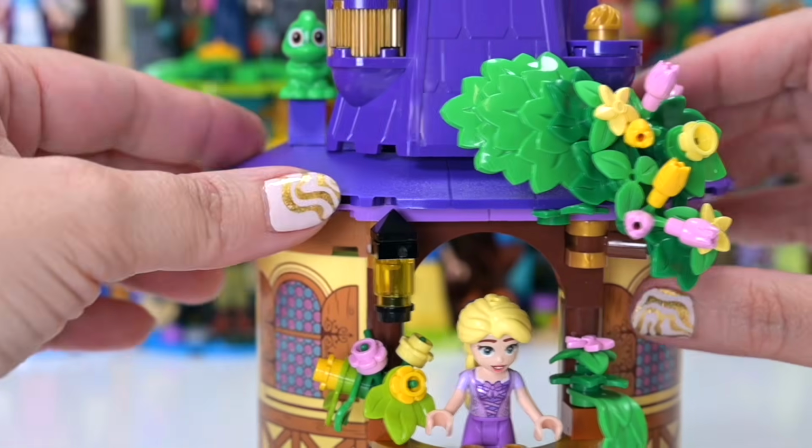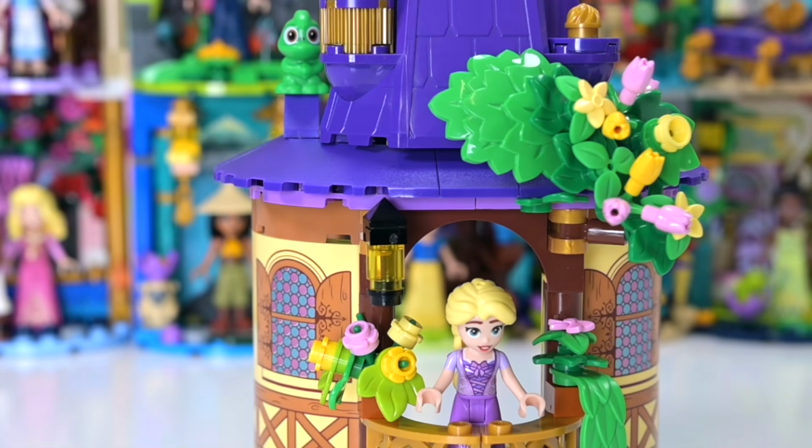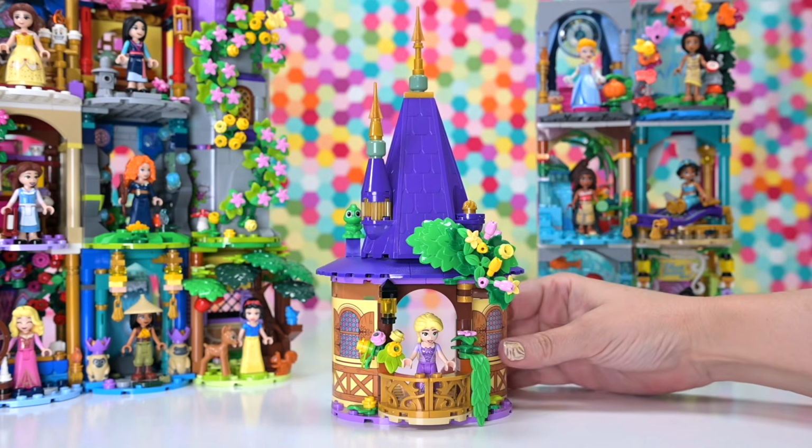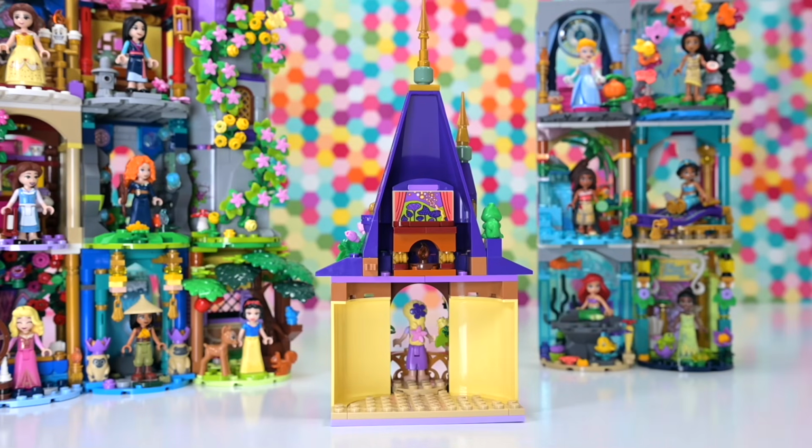I had so much fun with some of those new foliage pieces. They just make everything so pretty and interesting to look at. So this is her nook, right? The tower top. And I mean, it's designed to be looked at from the outside, but we're going to put some stuff on the inside anyway.